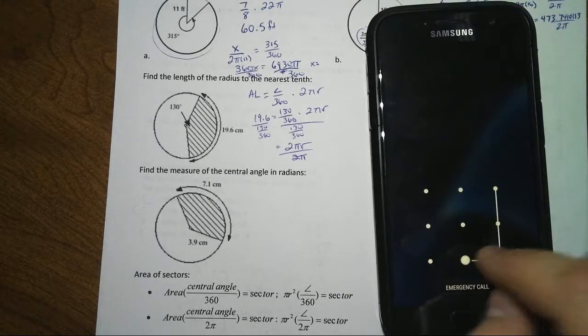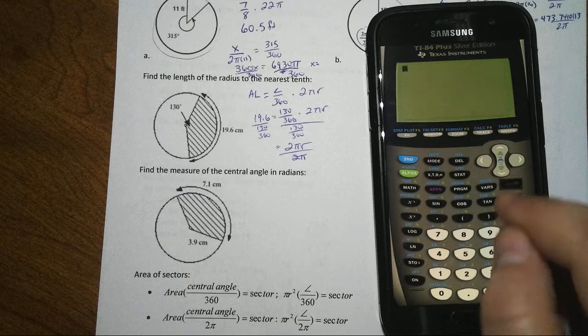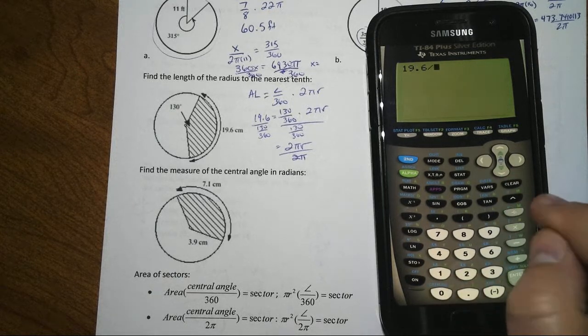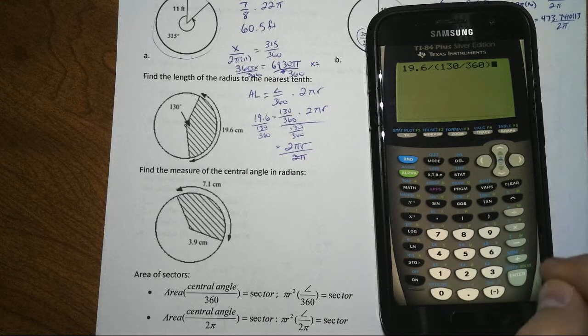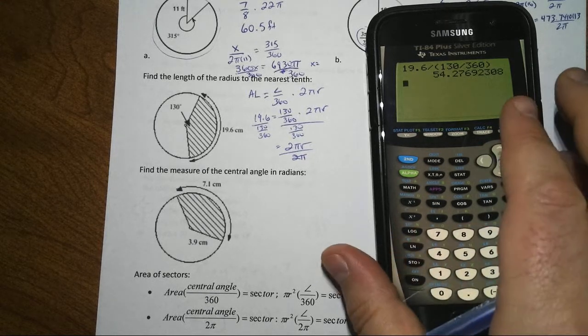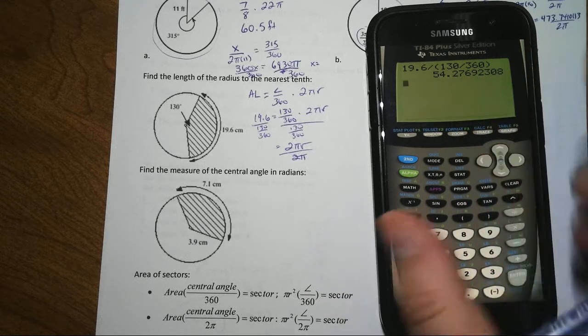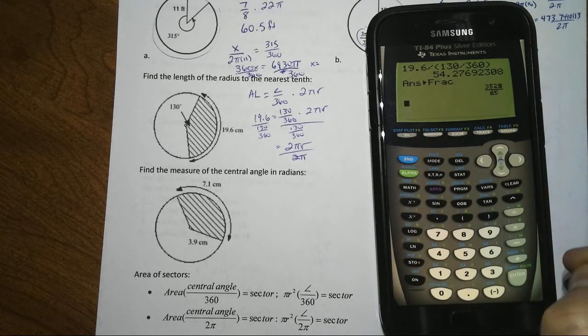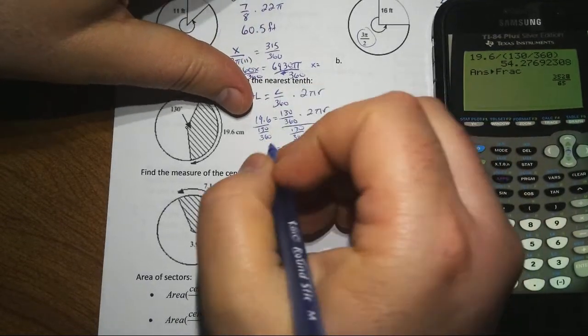All right. So I'm going to do 19.6 divided by, parentheses, 130 over 360. And you guys can use your fraction finder calculators here. And this is 54.27, and change, okay? If we want to try fraction, we can. It's this guy, so feel free to write it down if you like, all right?